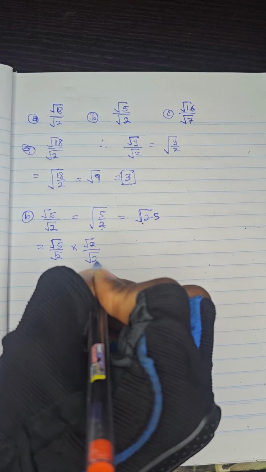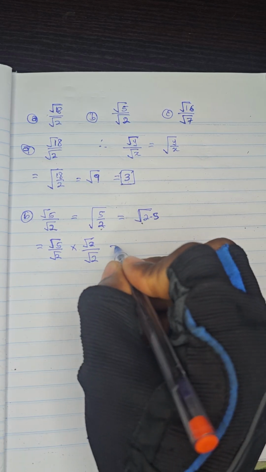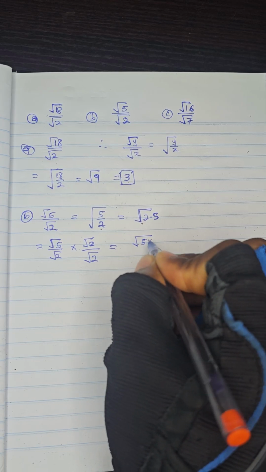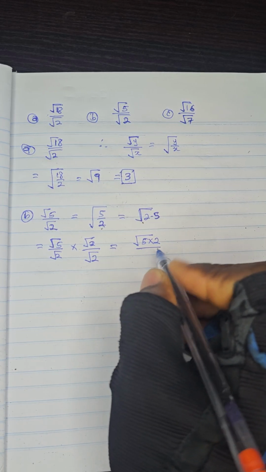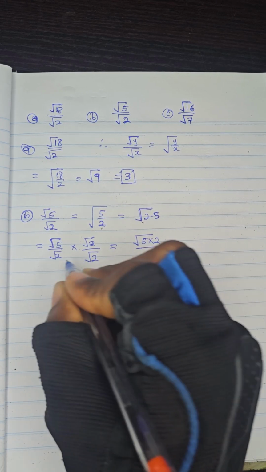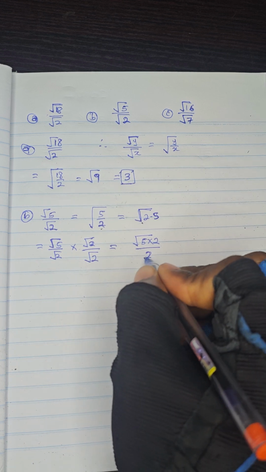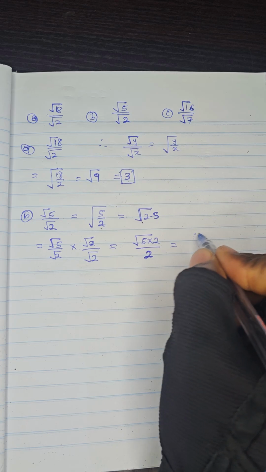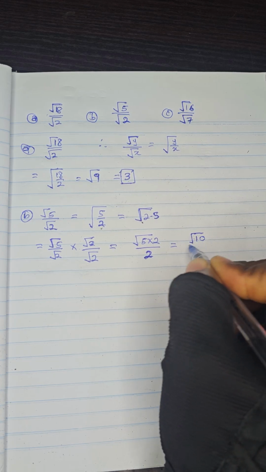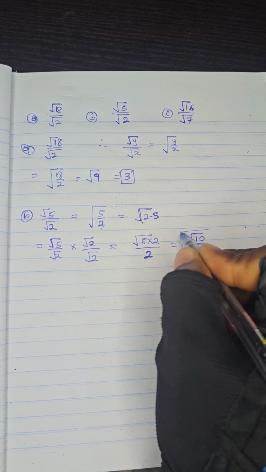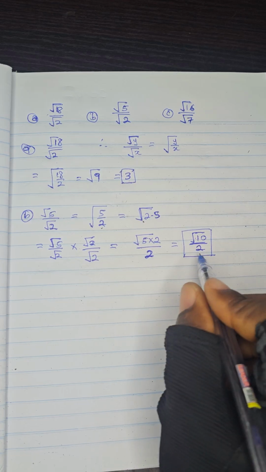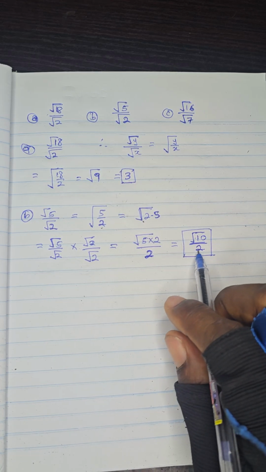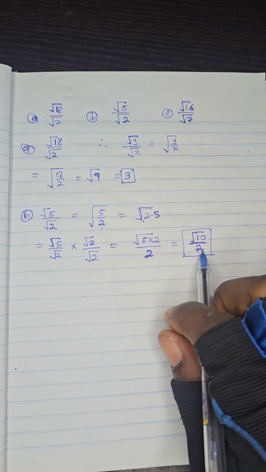So this will now be equal to, remember the rule, 5 times 2 all over, this is already 2. Let's not be solving long. This is already 2. So we have root 10 all over 2. This is our final answer, because now we've rationalized the denominator. The most important thing in surds is always make sure that the denominator is a rational number.